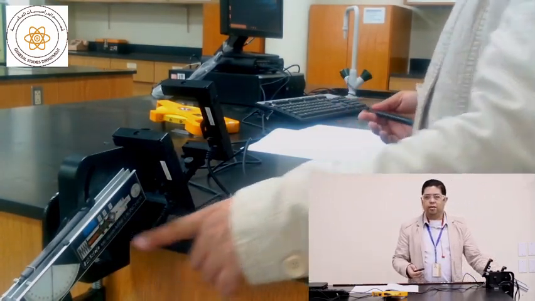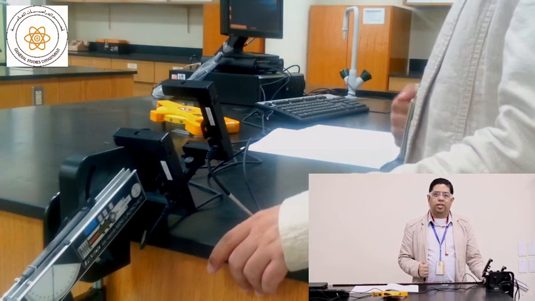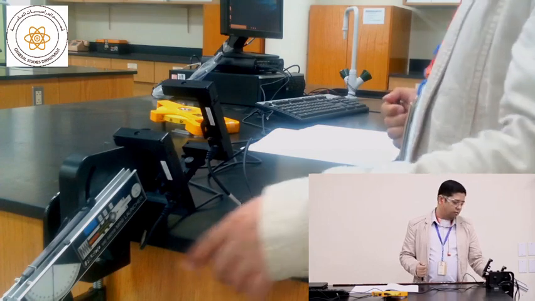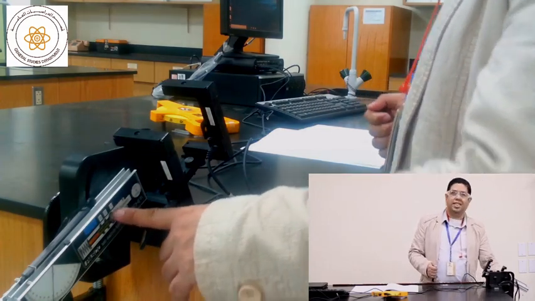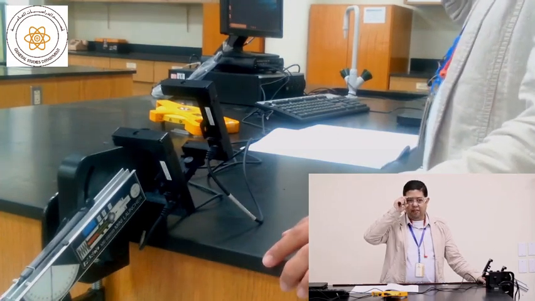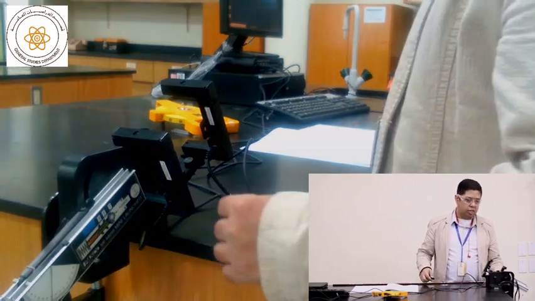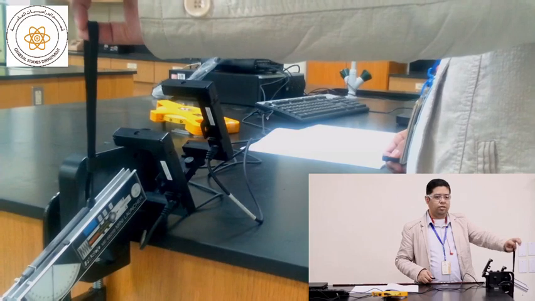Now, the strength by which we can launch the projectile has three levels: 1, 2, and 3. As a precautionary measure, we are only going to compress the spring with one click, or basically the lowest setting. Also, for safety, you must be wearing safety glasses, as I am doing now. To launch the projectile, we have a trigger, which is this, okay?